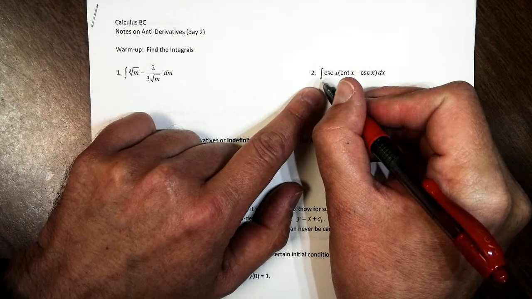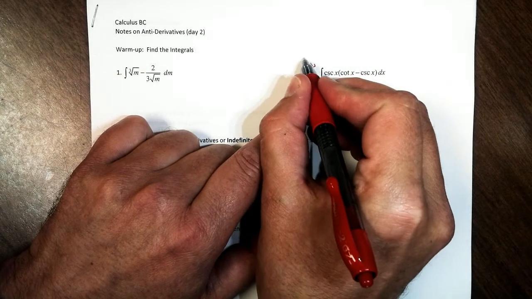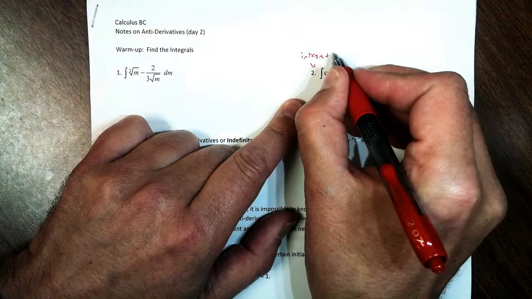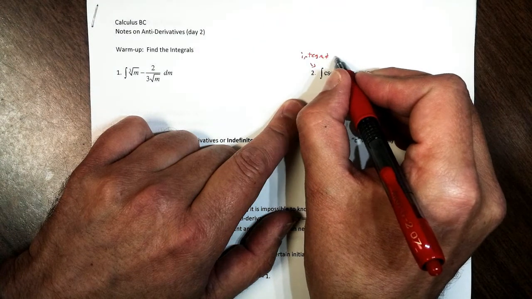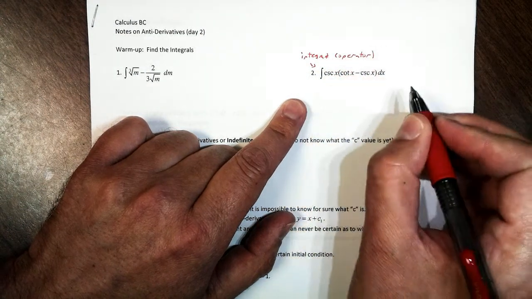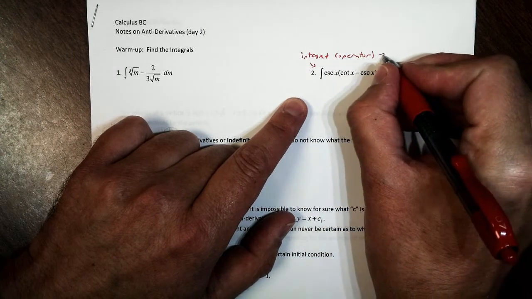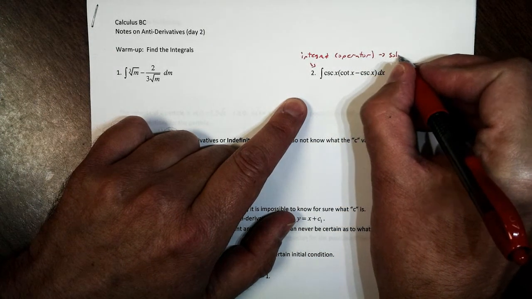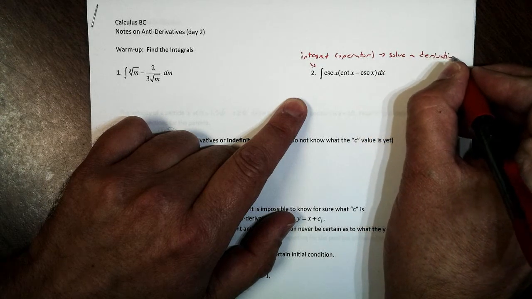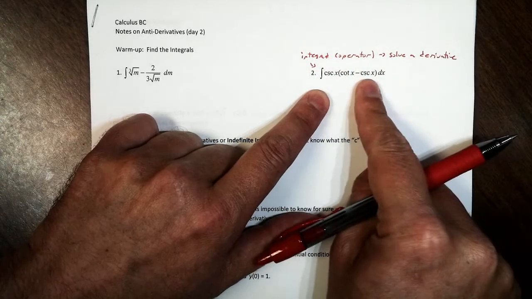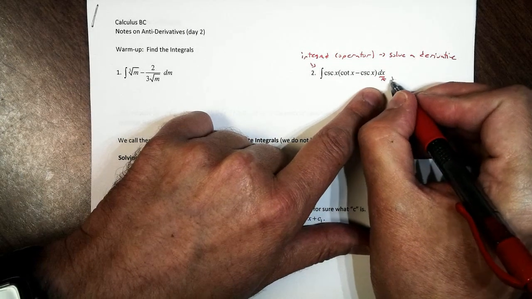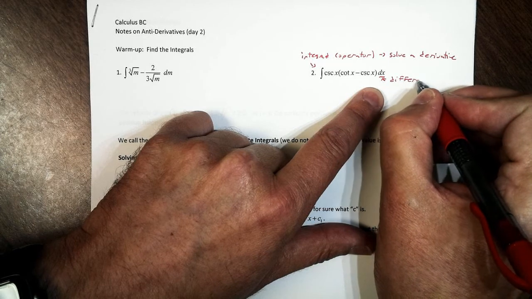Remember the little symbol here? We call this an integrand. And an integrand is an operator, kind of like addition and subtraction. It's telling me to solve a derivative. That's what this is telling us to do. The dx right here, remember we call that the differential.